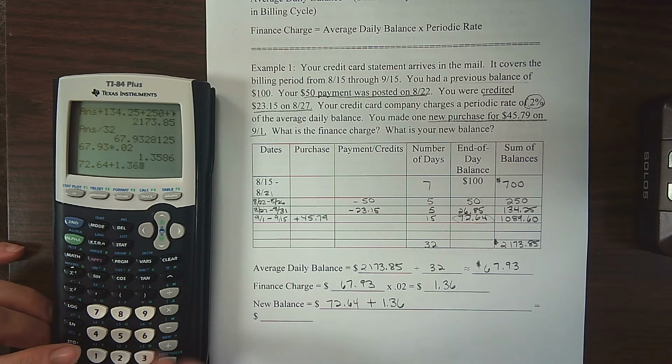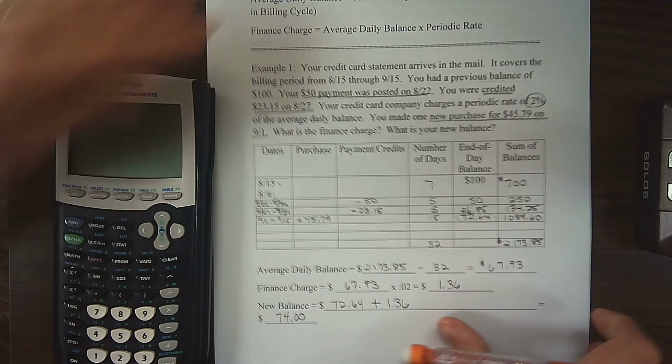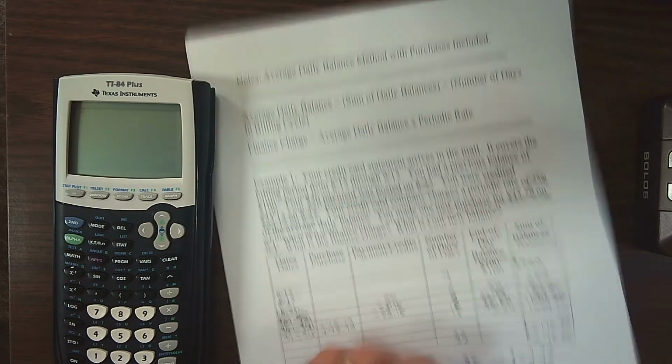$72.64 plus $1.36 gives me a total of, well, exactly $74. That's not typical to get exactly an even dollar amount, but there it is. Happens sometimes. All right, so that's our first example. Let's take a look at another.